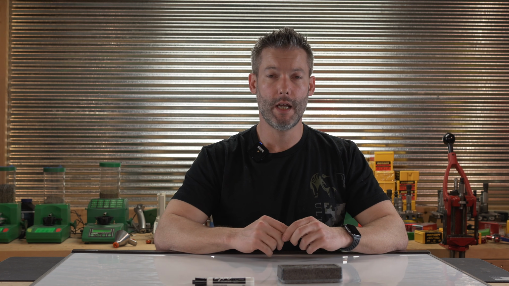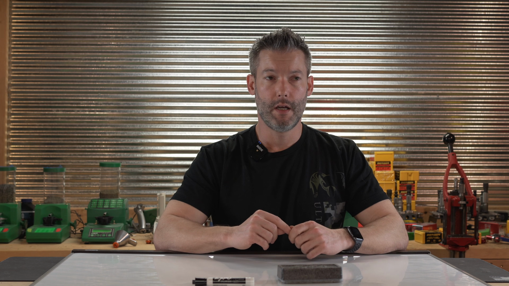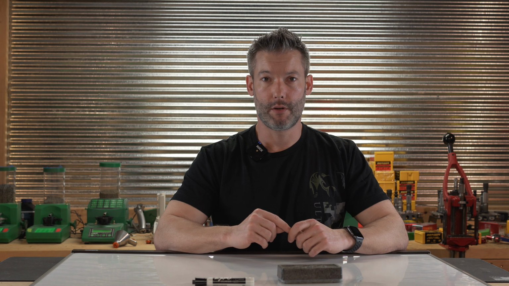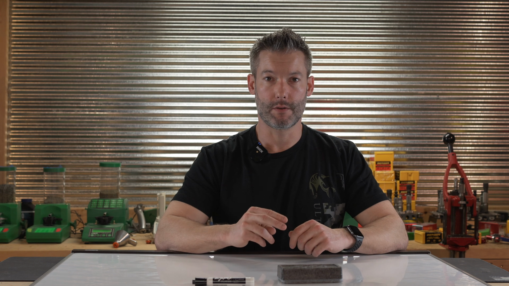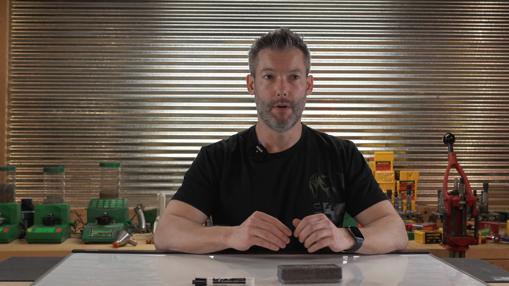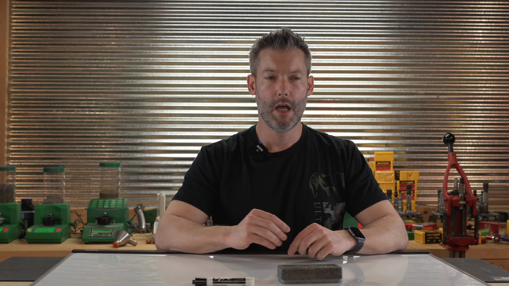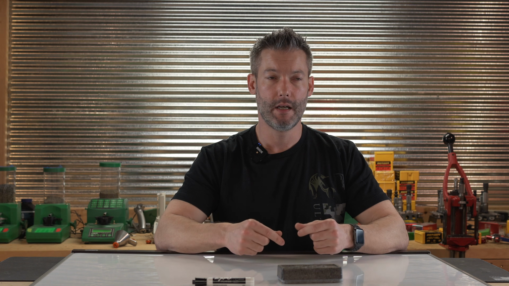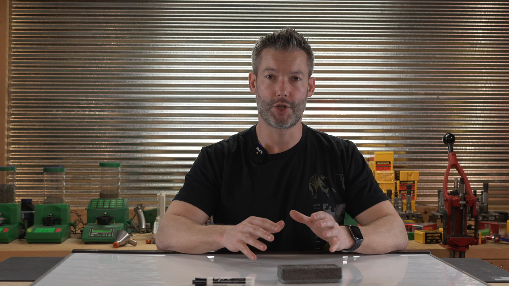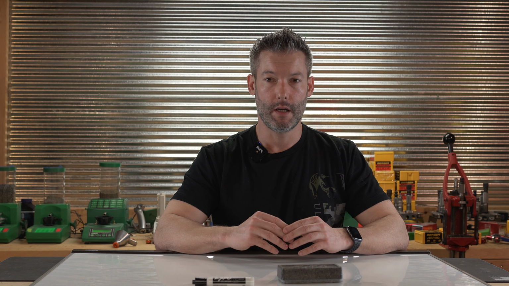Seating depth, real quickly, I typically start 10 thousandths off the lands, and most of my load development has been with Berger bullets. I've done some experimenting with other bullets, Noslers, Hornady, Barnes, but most of them have been Bergers, and I start with 10 off. I used to do at the lands because I would see the most pressure there, and that's where you would expect to see the most pressure, and I wanted to be able to find pressure at the same time I was doing my accuracy testing. But there were a couple rifles that flat out hated at the lands, and they just wouldn't shoot any powder charge well.